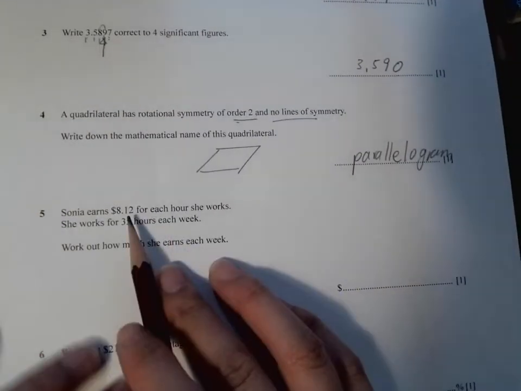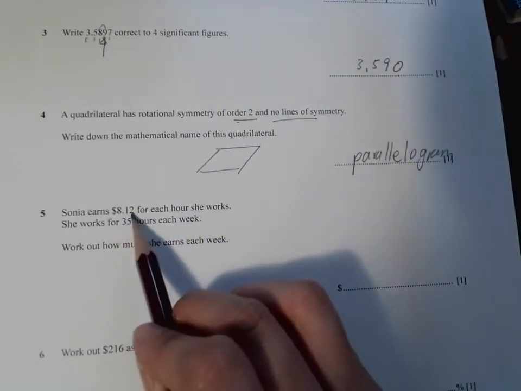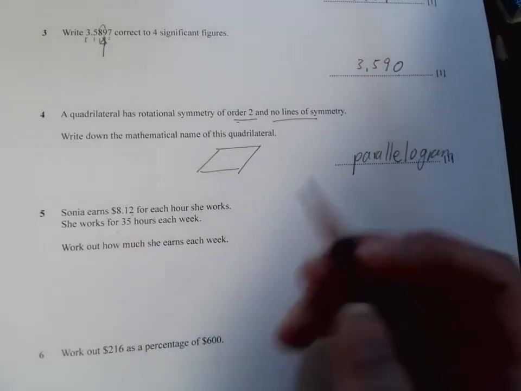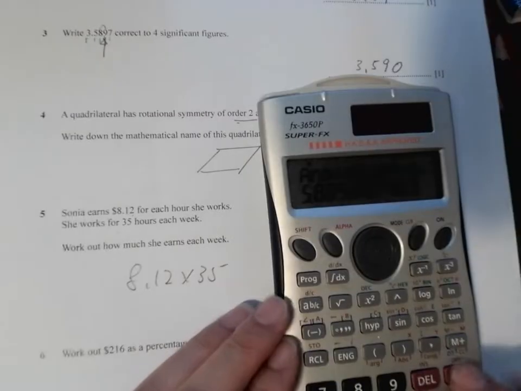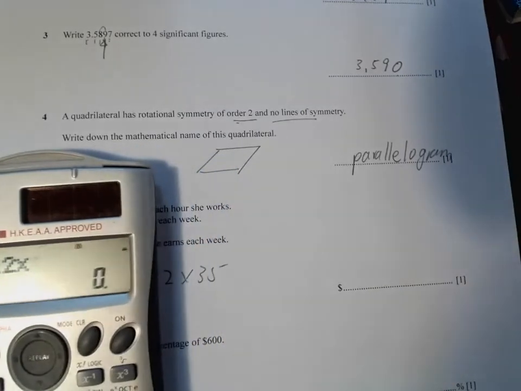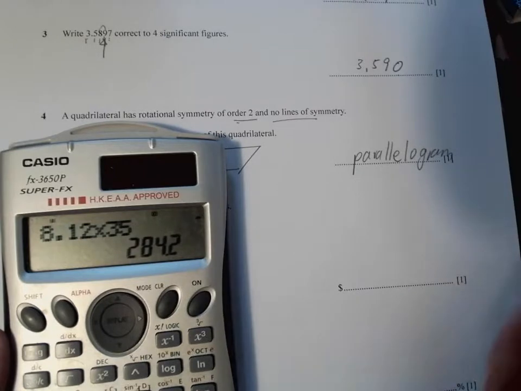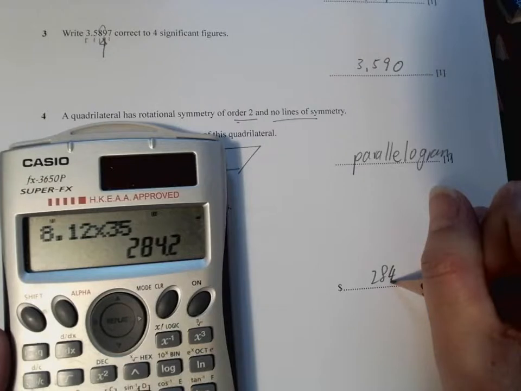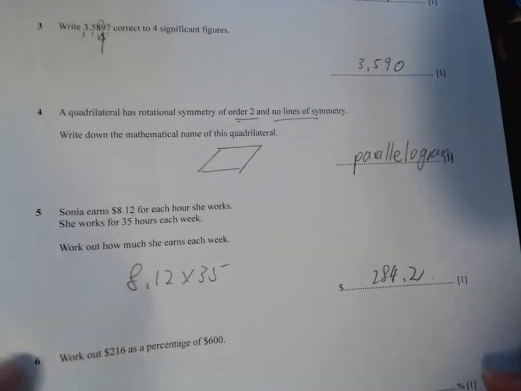And then moving on, Sonia earns 8.12 an hour, and she works 35 hours a week. That is a no-brainer. 8.12 times 35. Actually you can see here, this side is better, times 35, and the answer should be 284.2. You can leave the 0 or not, it's not really the point here.